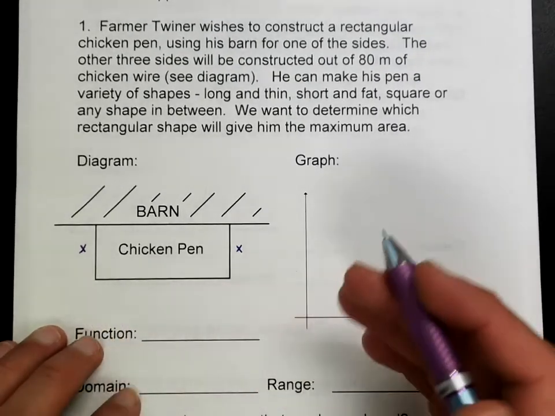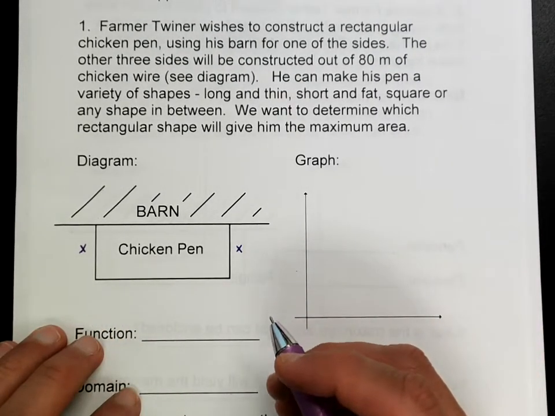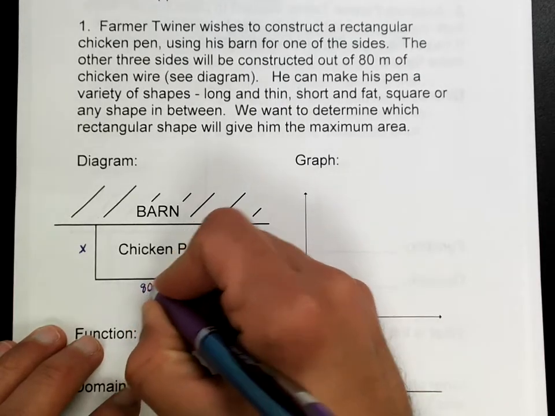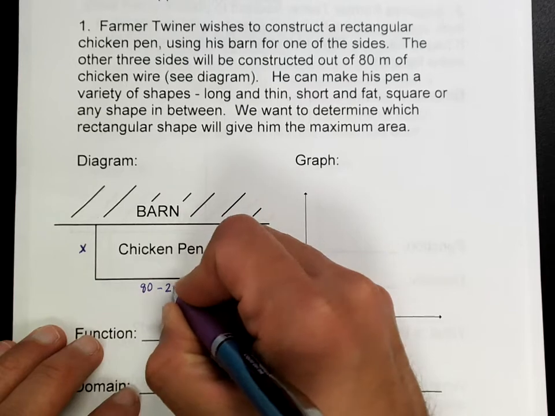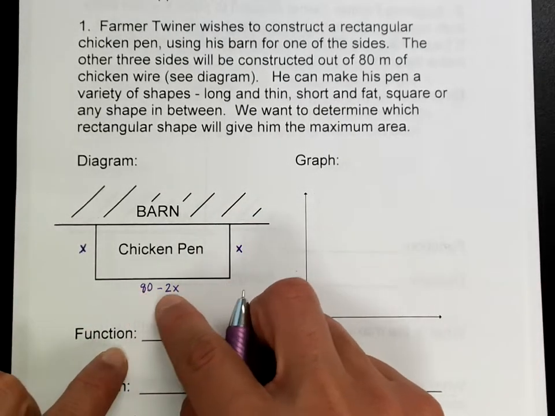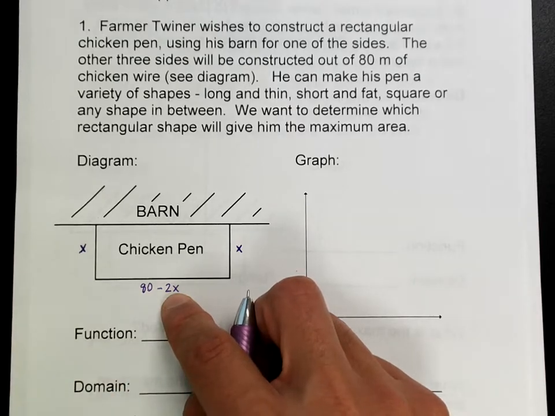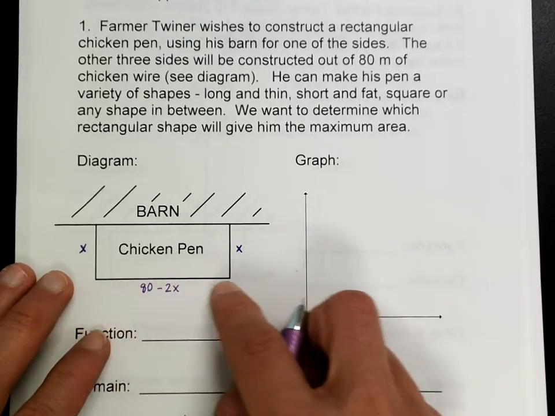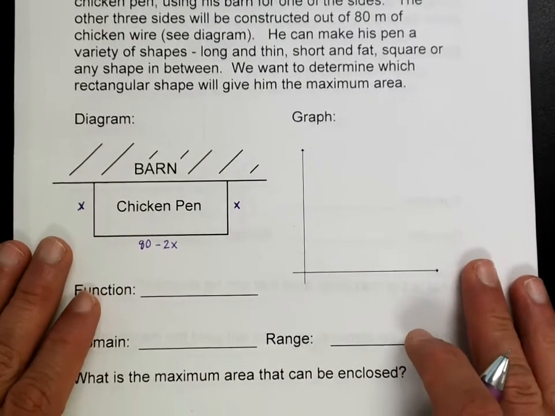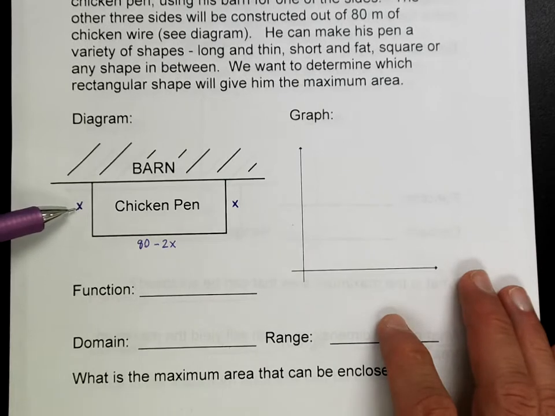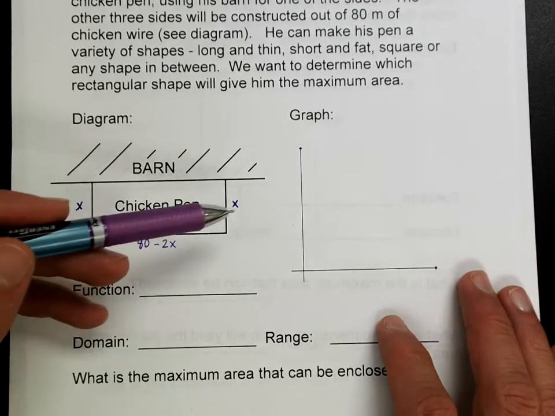Now think about it. If I have 80 meters of chicken wire, and if I subtract this distance and that distance right here, so 80 minus 2x is what I have left over of the chicken wire, and what I have left over is actually going to be the length of this rectangle. Again, I'm just going to arbitrarily name this x, and if this is x, this is going to be x.